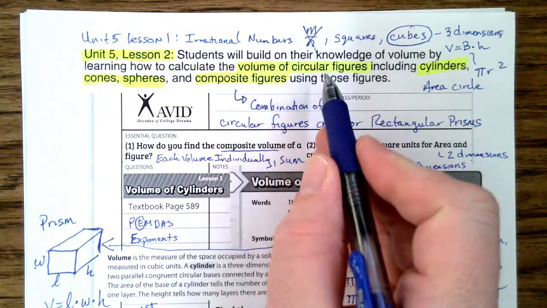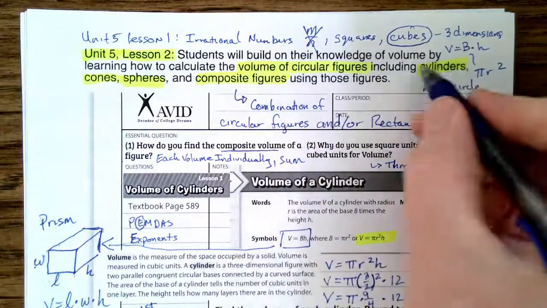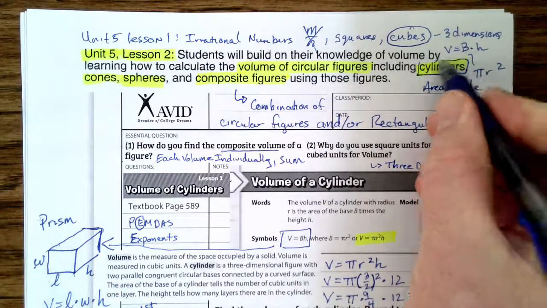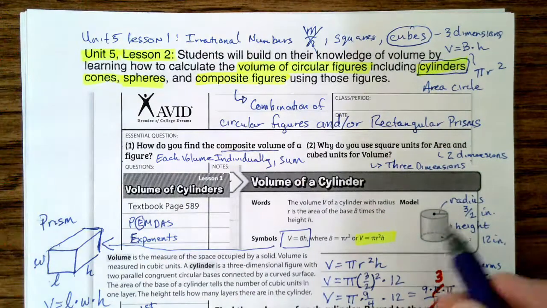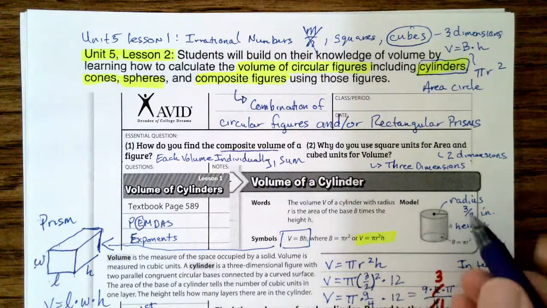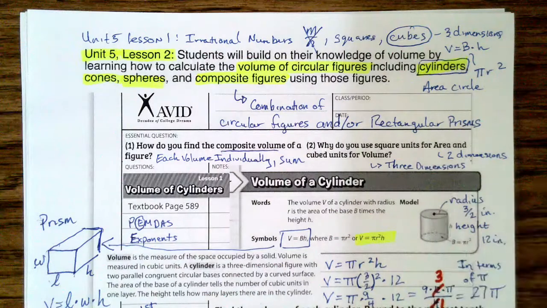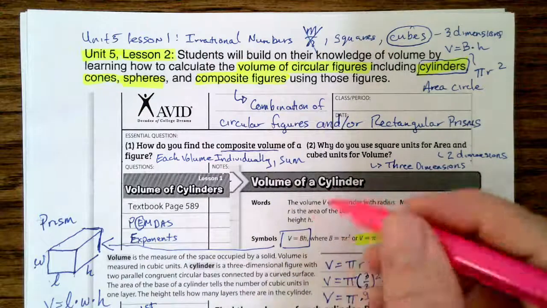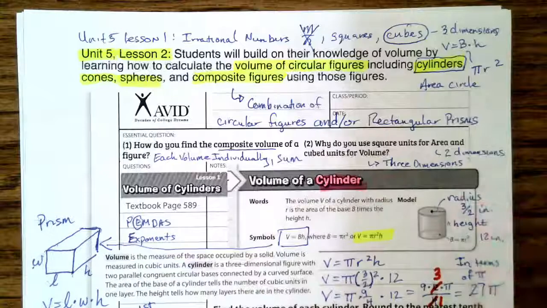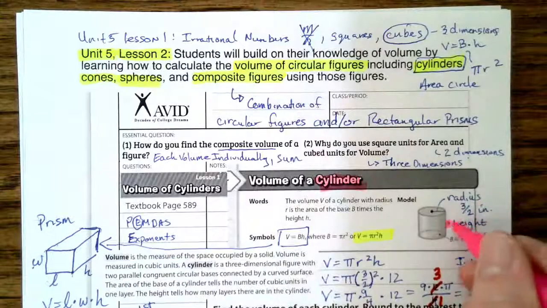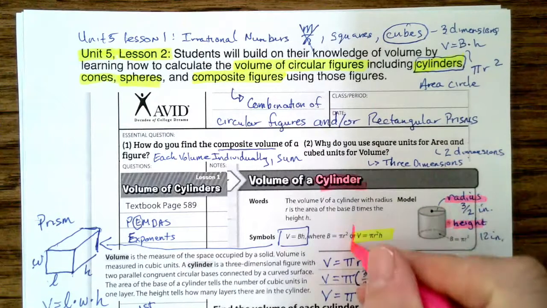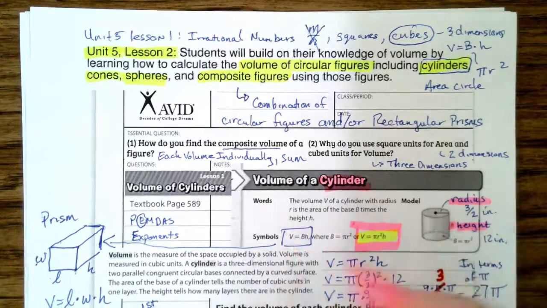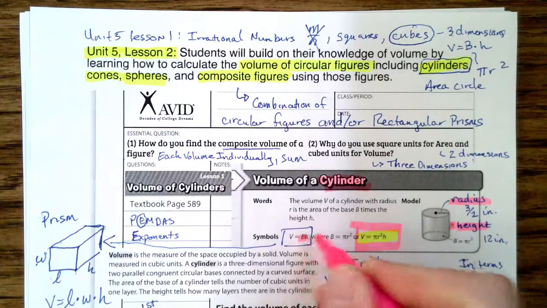So what are the circular figures? They are your cylinder. A cylinder looks like this. It looks like a can, like a soda can, and it's got a height. Let me highlight this. Every cylinder has a height, h, and it has a radius, or r. And we have this volume equation, and the volume is the base times the height.